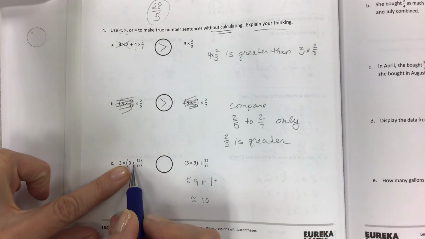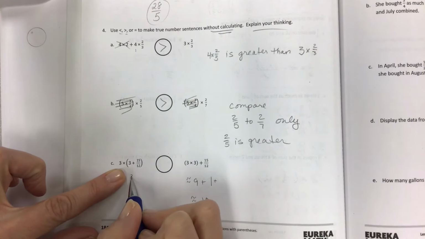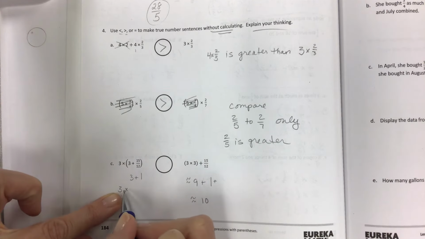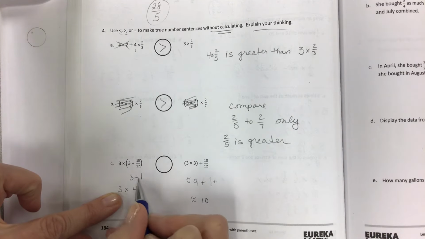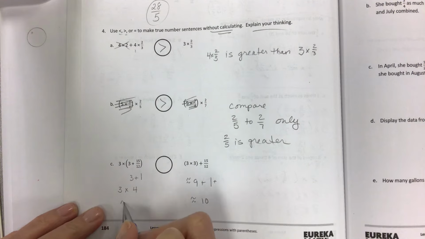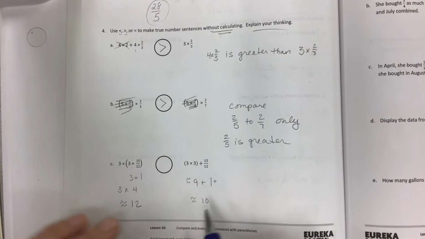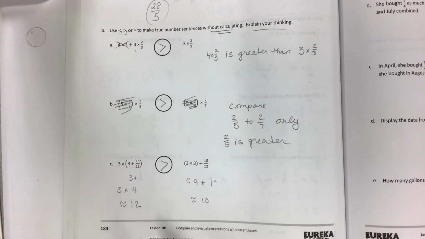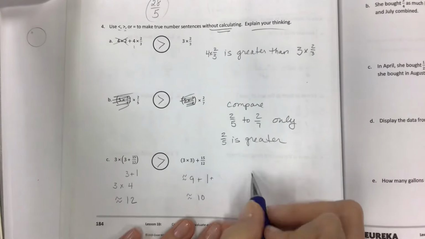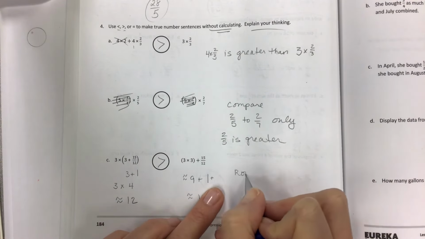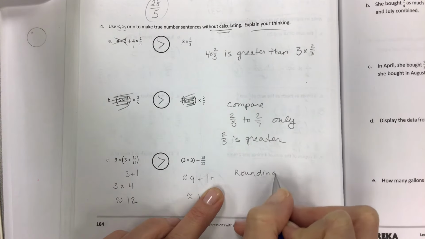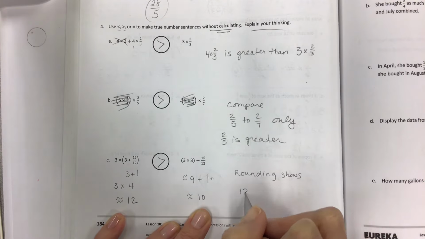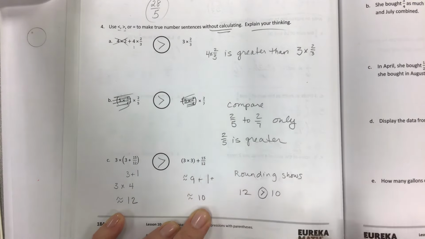But if I have 3 plus a little bit greater than 1, so 3 plus 1, then I have 3 times a little bit greater than 4. So I'm going to get about 12 compared to about 10. And again, I'm going to have 12 on the greater side. So rounding shows that 12 is greater than 10.